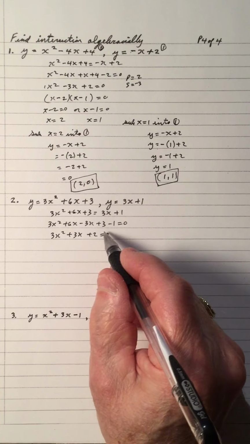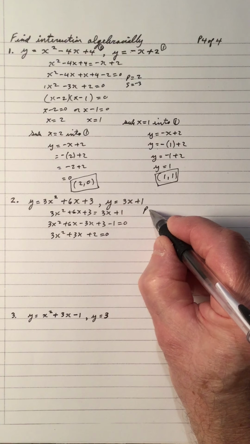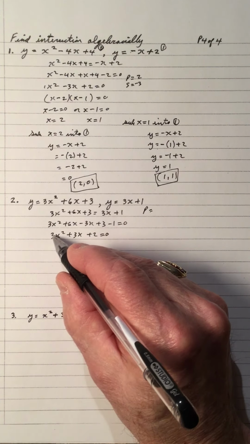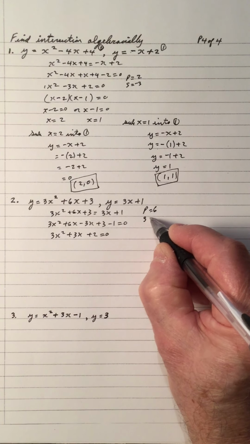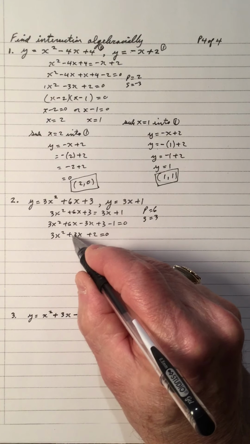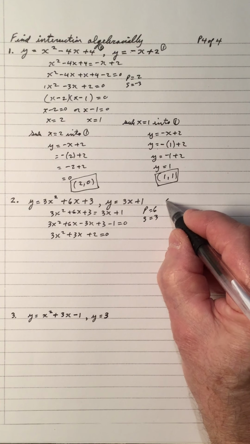Now, we can try to factor this. Let's see, the product is, because the 3 is not a GCF, 3 times 2 is 6, and the sum is 3. The sum is right here. So what are the factors of 6?